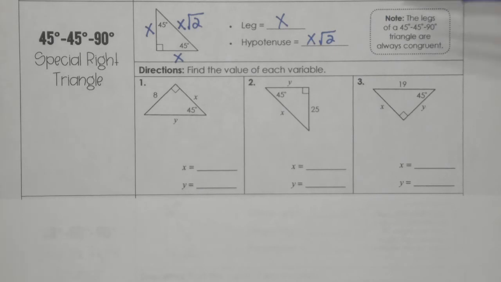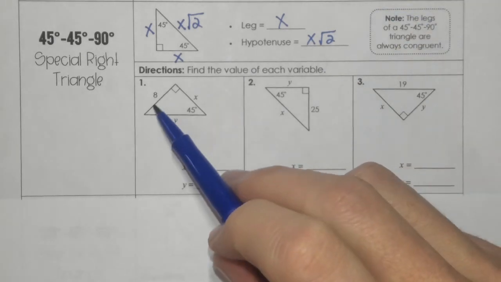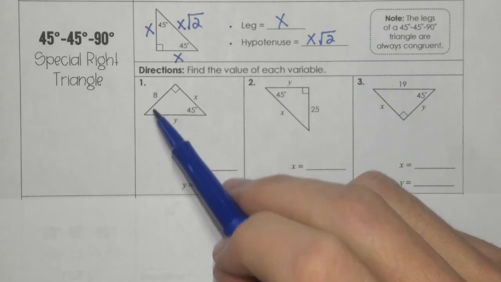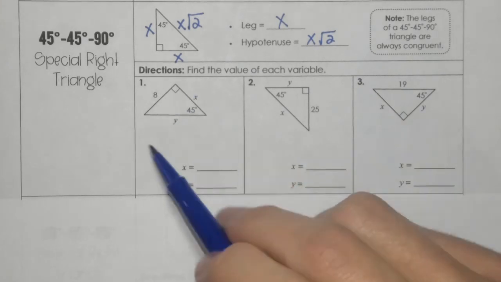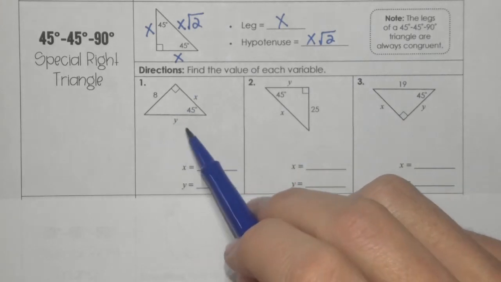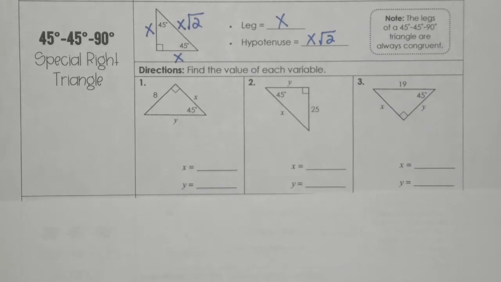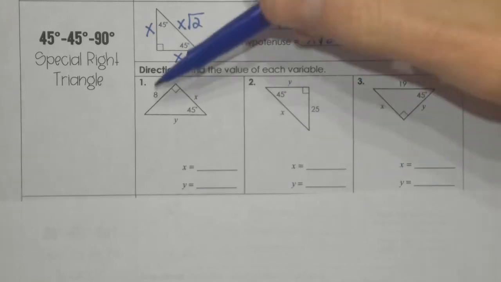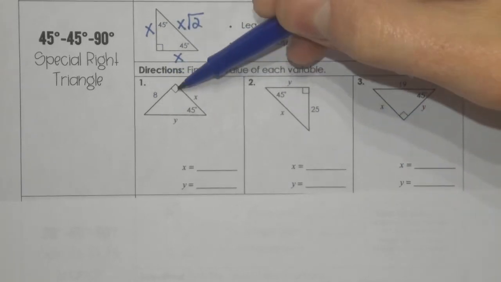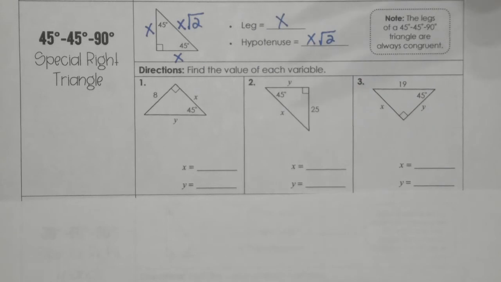We also have this side labeled as 8, then we have this one X, and this other side here as Y. Another thing that's important to remember from previous lessons is that the legs of the right triangle are always the two sides that form the right angle. So this side and this side, because they form the right angle, would be considered the legs.